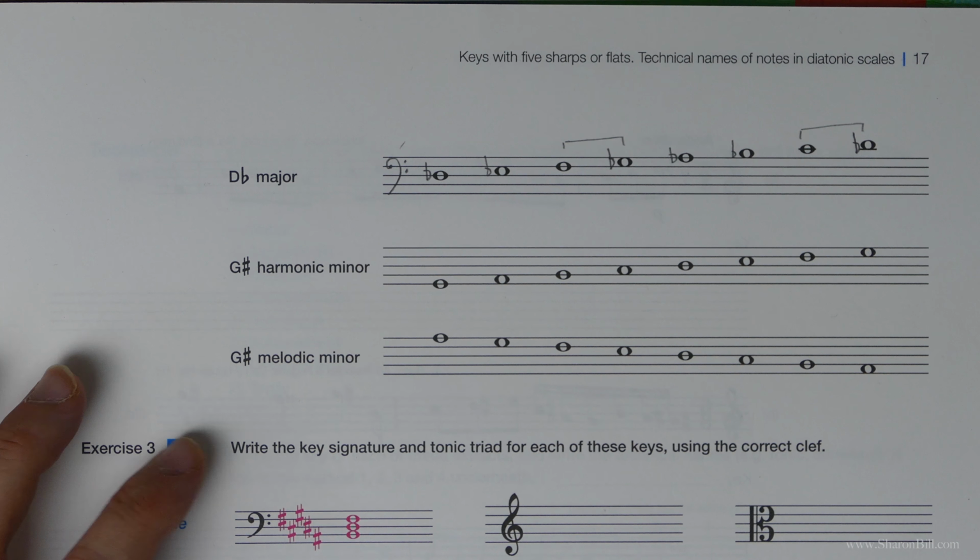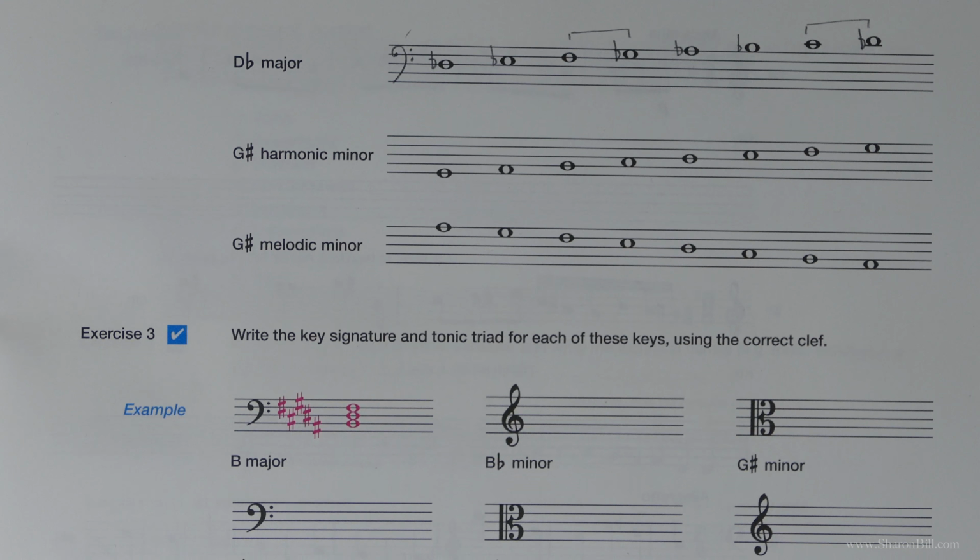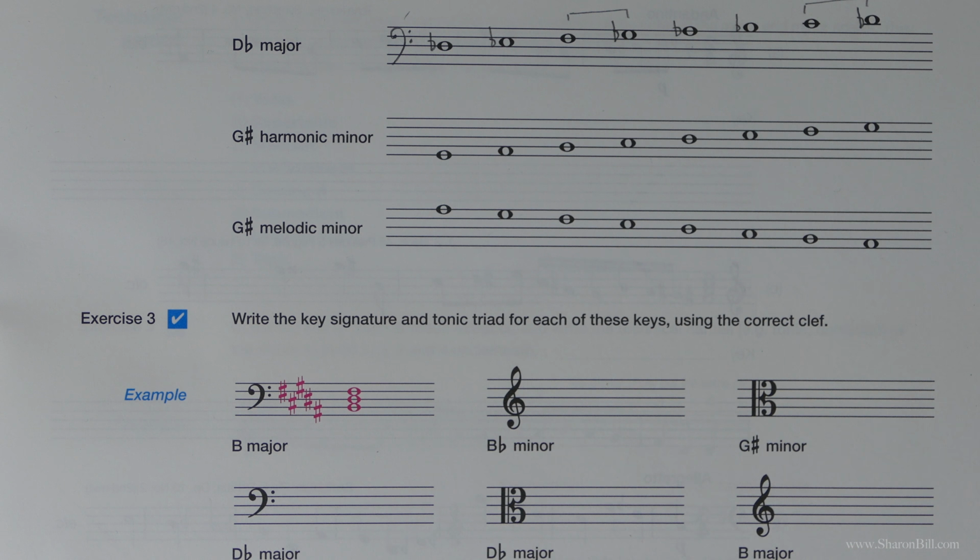So the next one, let's have a go at that one. Remember, we're looking at harmonic minors and melodic minors, so remember the steps that are required for those. Have a go at those yourself first and then pop back into the video when you've had a go.